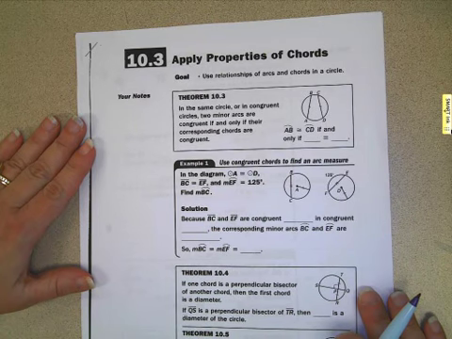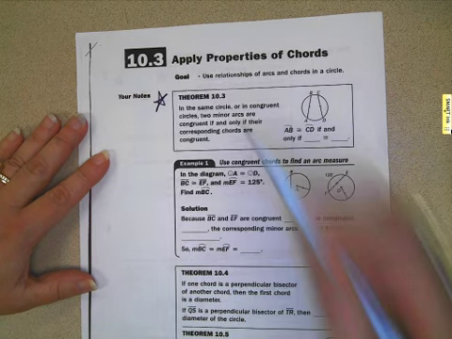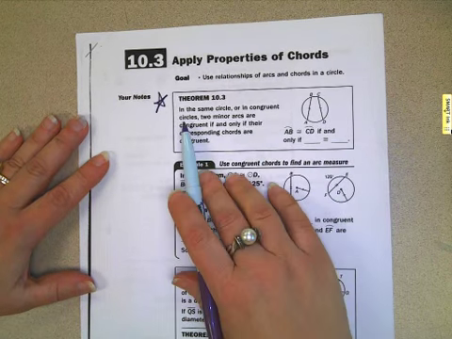Okay, with section 10.3 we have 4 new theorems to learn. The first one is in the same circle.